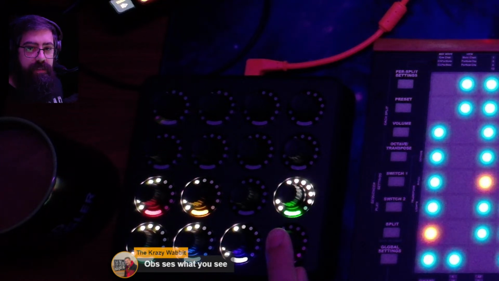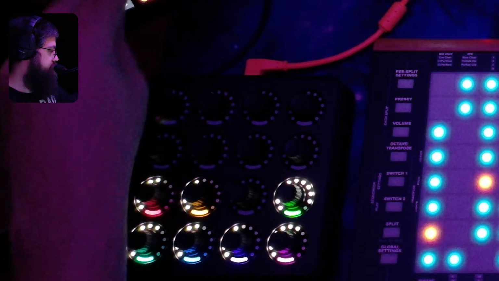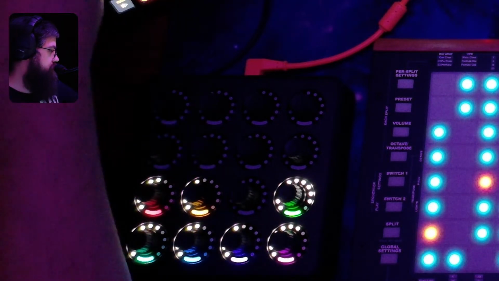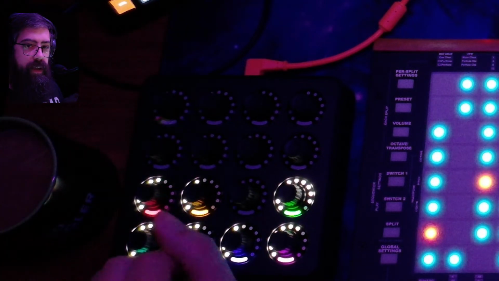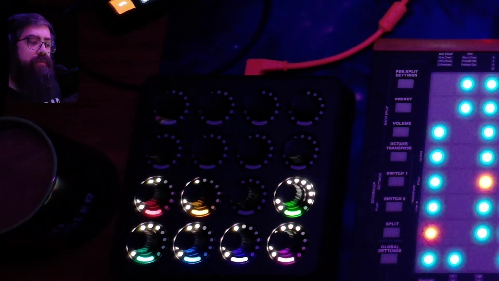And these are mapped to my Bitwig remotes. I just enable my microphone all the time so I don't have to hold it here for you.